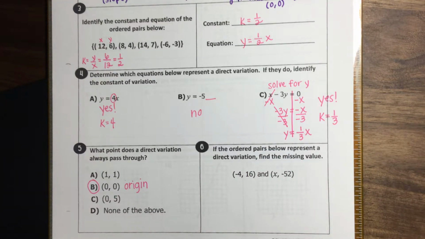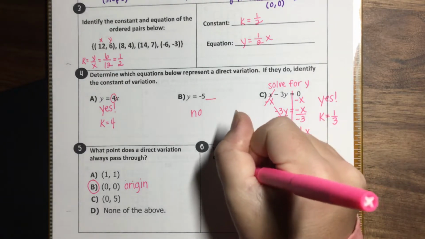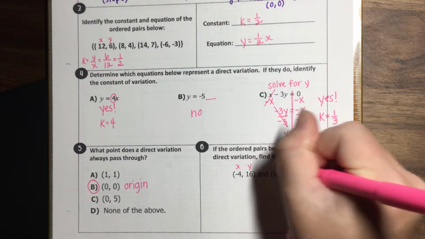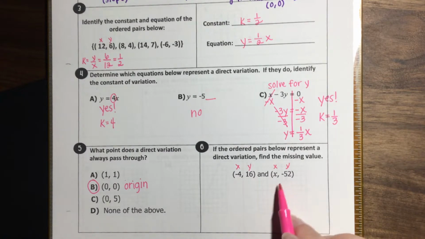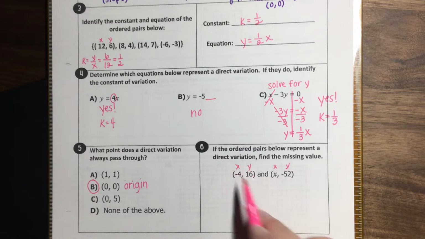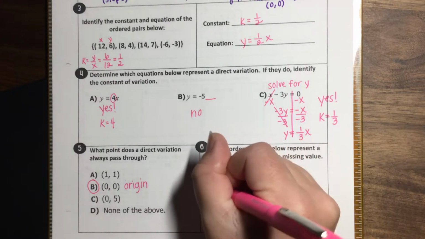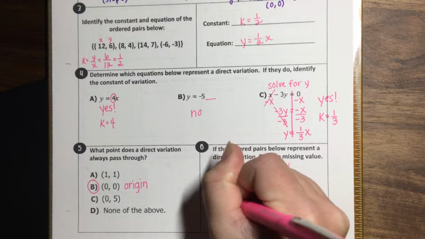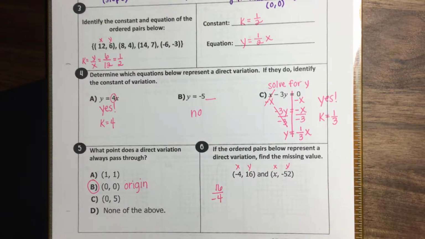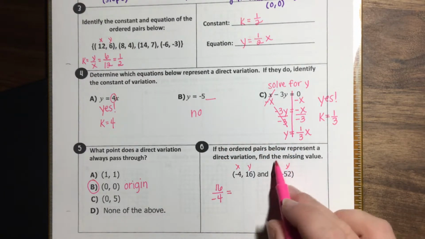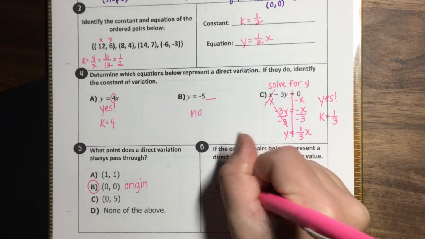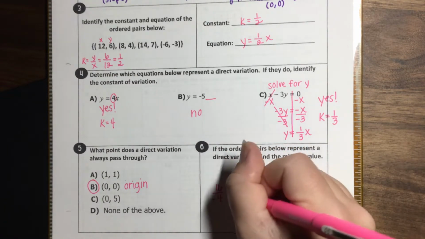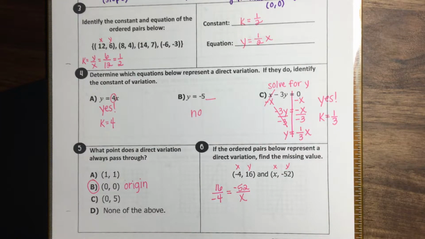All right, so for direct variation, I know I have x and y. I can set these up proportionally, so I can actually set up a proportion. I know that it is y over x, so I'm going to get 16 over -4, because I have y divided by x, same setup we've been doing, is going to be equal to my y, which is -52 here, divided by x.